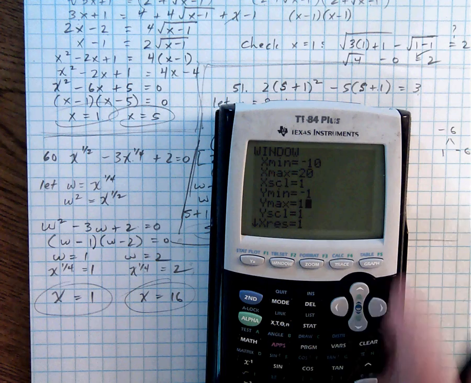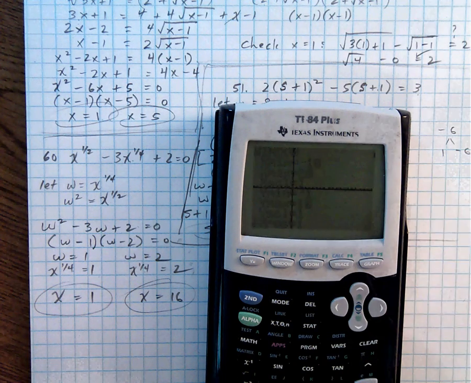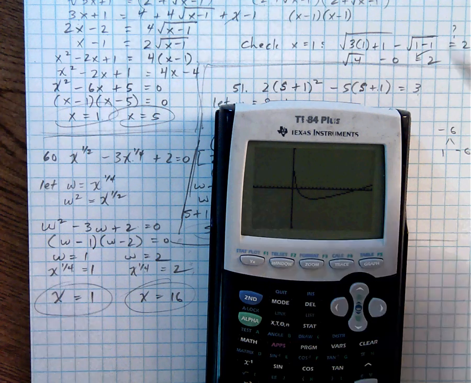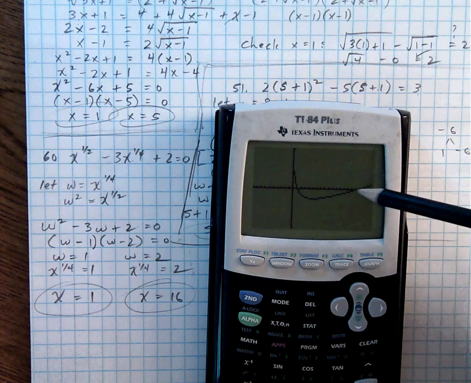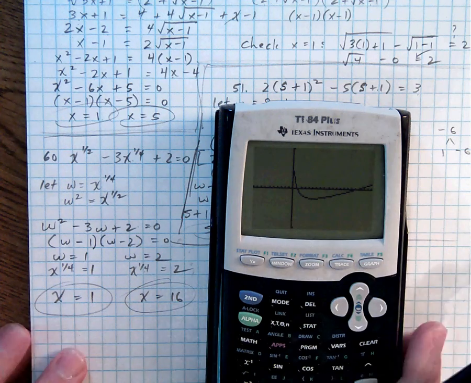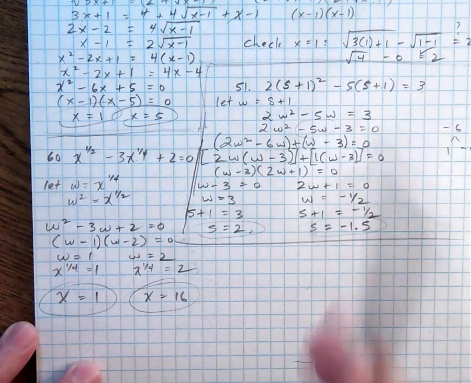That should stretch it out vertically a little bit so I can see it better. Here we go. Alright, so now you can see that it crosses at 1 and it crosses right here at 16. And those are both solutions.